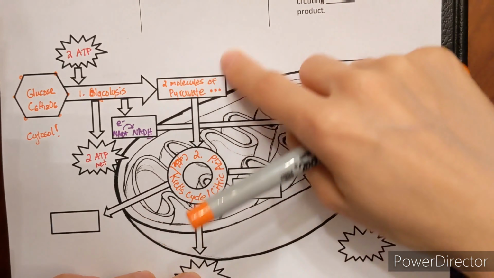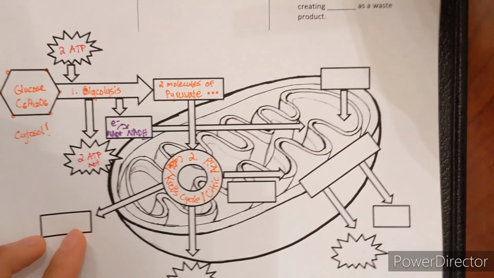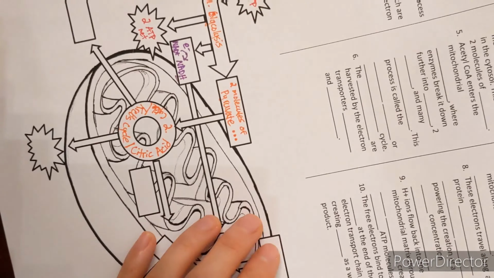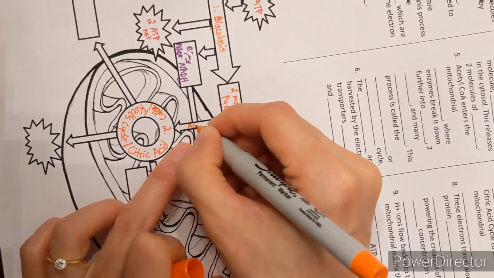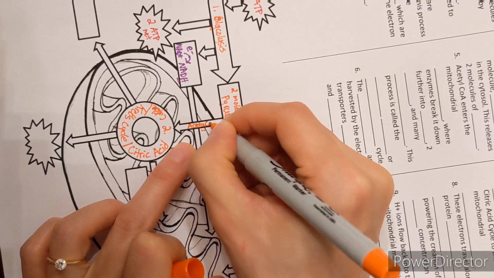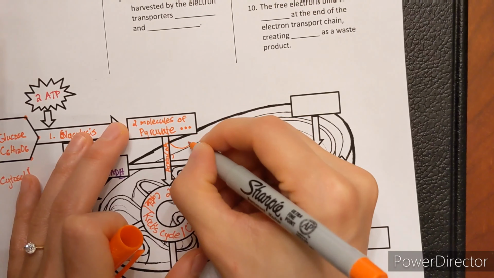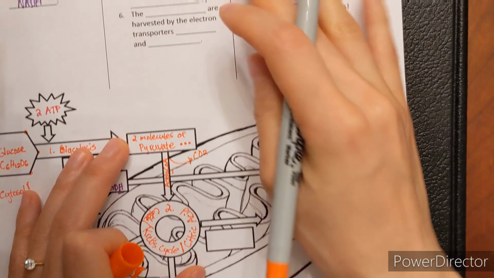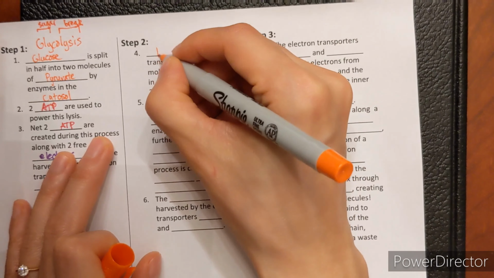Now, along the way from going from the cytosol into the mitochondria for the citric acid cycle, pyruvate does get transformed one more time. He's transformed into a molecule called acetyl-CoA. And when he does this, he will release a little bit of carbon dioxide waste. So we've got pyruvate.